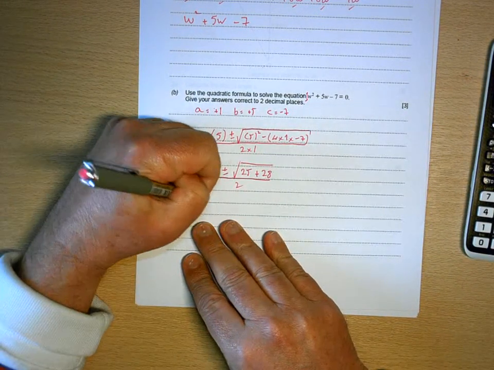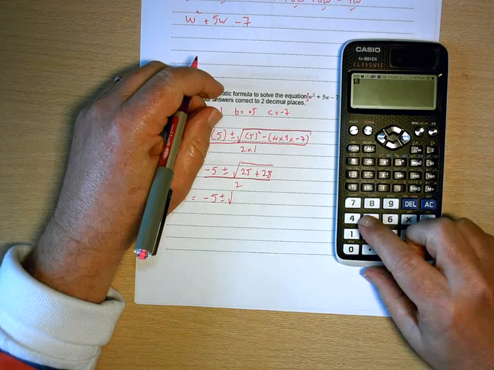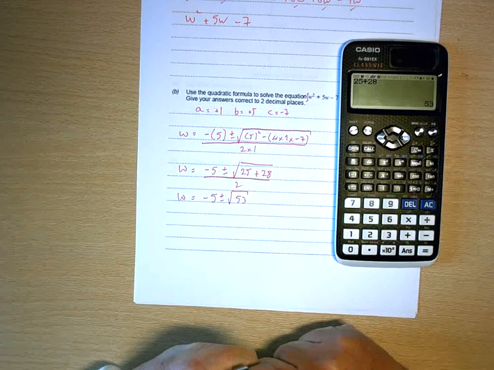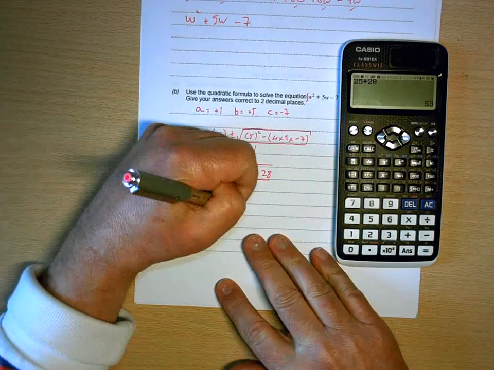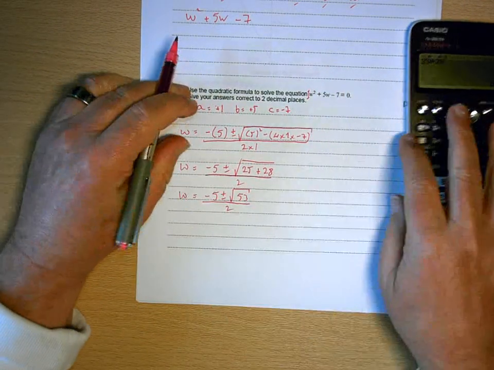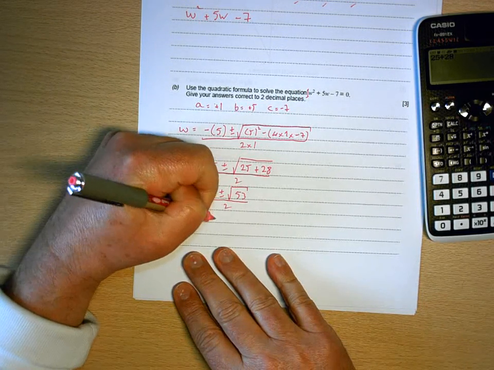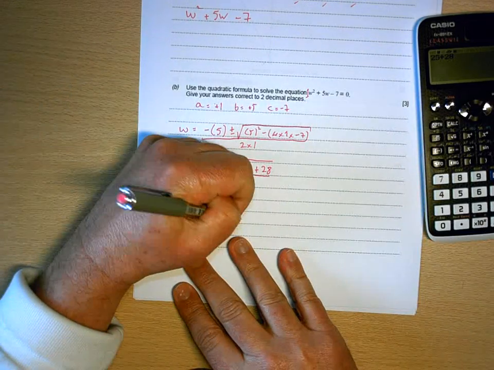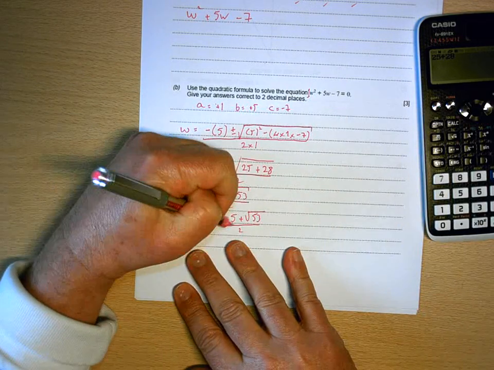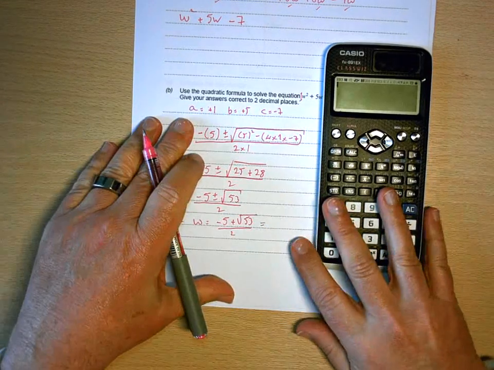W equals minus 5 plus or minus the square root of 25 plus 28, all over 2, which is 53 all over 2. I can't simplify that any further, so this is where I have to break open that plus or minus by saying either w equals minus 5 plus the square root of 53, all over 2. So on your calculator, exactly as we have written it, we will type it.